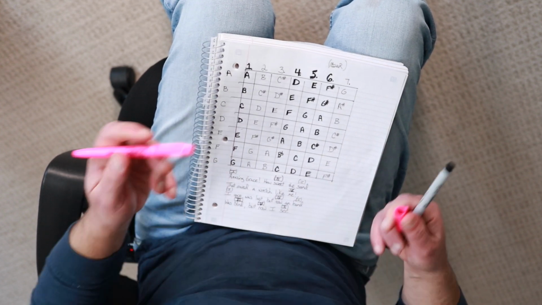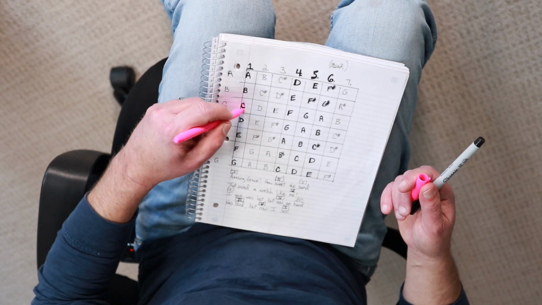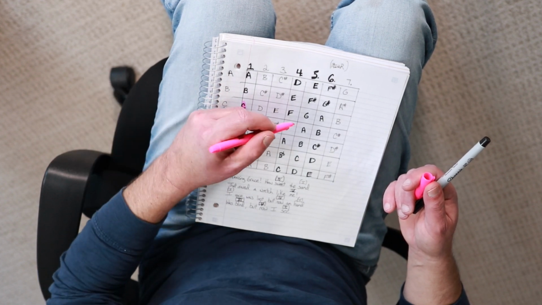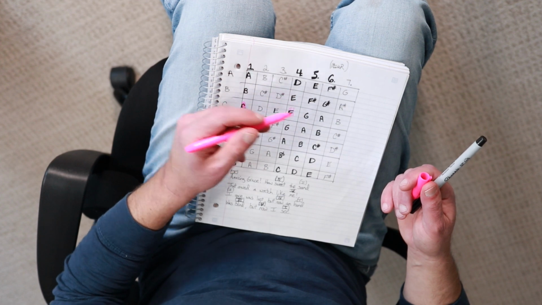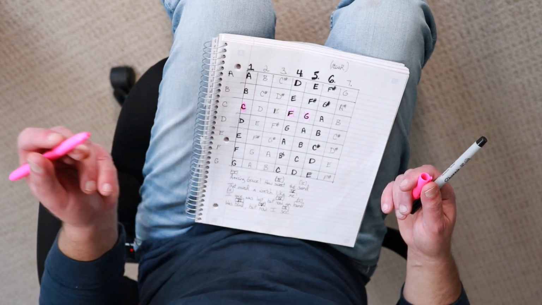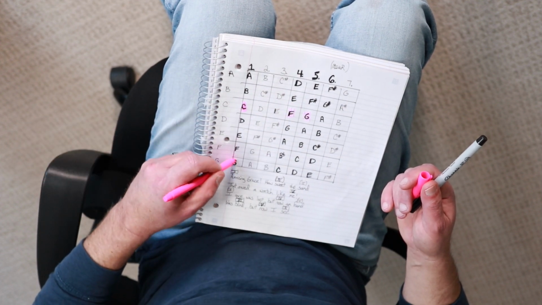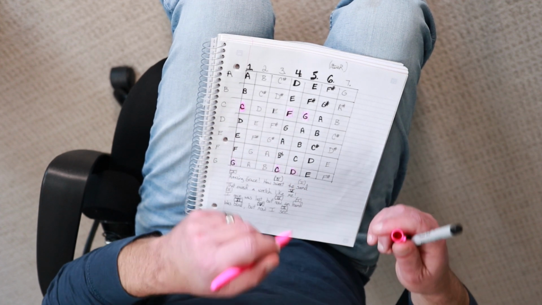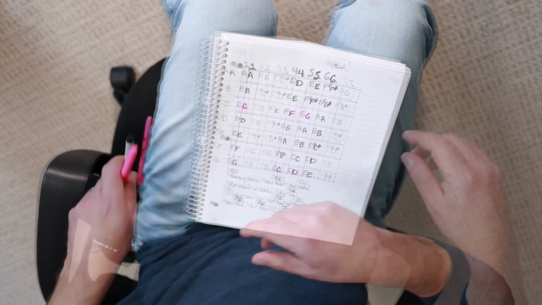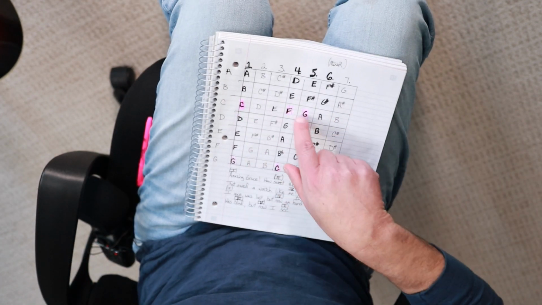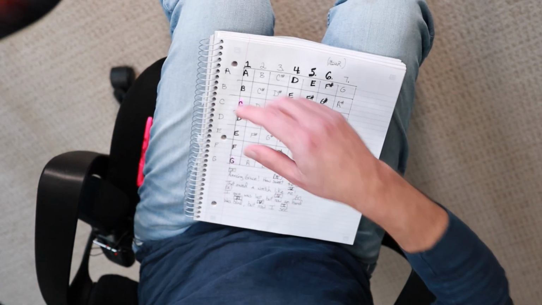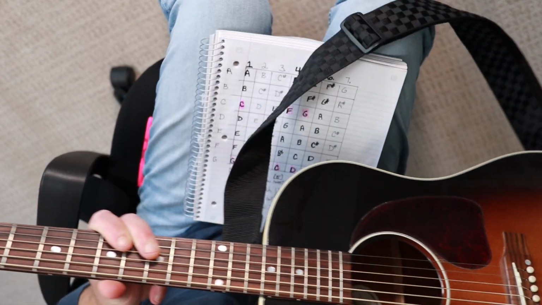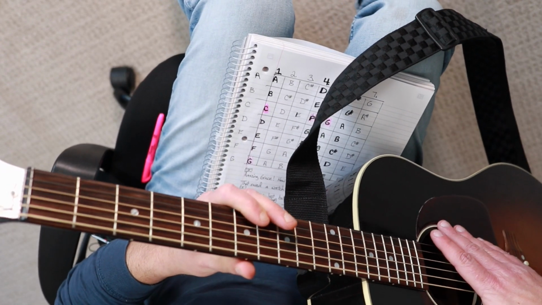Let me highlight this. Okay, so you've got 1, 4, and 5. C, F, and G. And in G, you've got G, C, and D. I'm going to hold off on our minors just yet. So the 1, 4, and 5 in C is C, F, and G. That's a million songs.